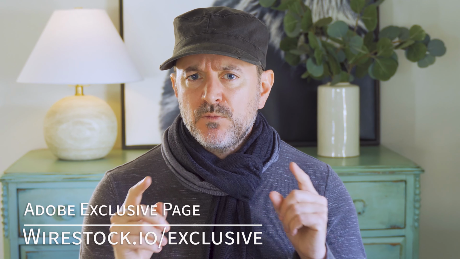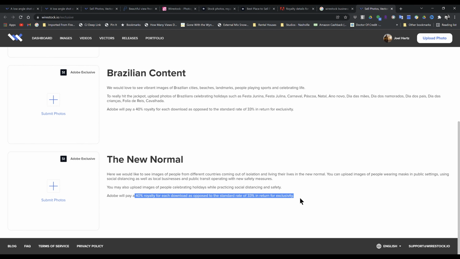Another thing is that when you go to that page, you can also submit your images directly to that page or through the regular submission process. My take on this, personally, is that it doesn't really seem worth it to me for such a small bump in commission. You're far more likely to earn a greater income by putting your images on multiple other stock sites as non-exclusive, especially considering you're only going to make an extra 7% commission.